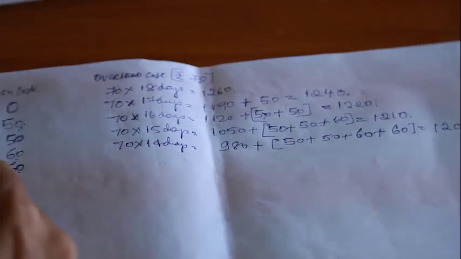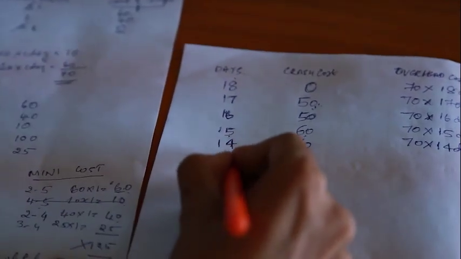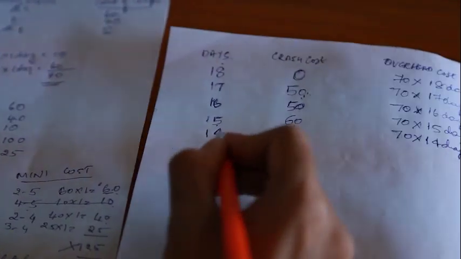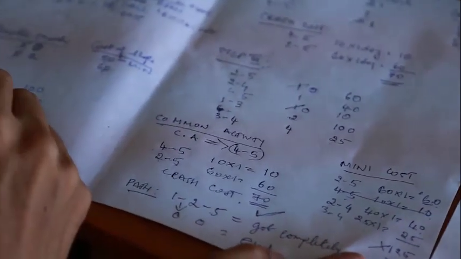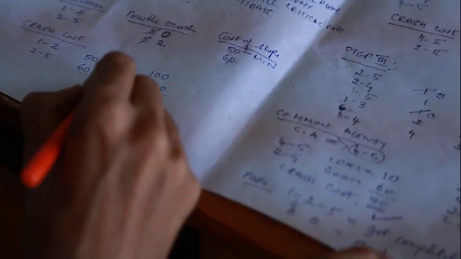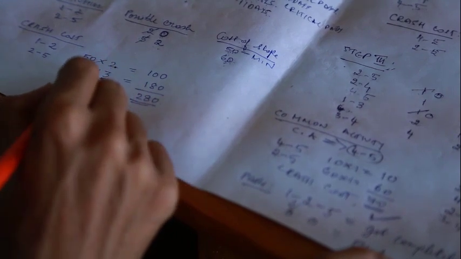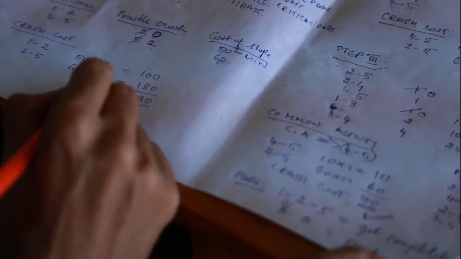Next, for the 13th day, the 15th, 14th and 13th day are included in the 60 rupees for 3 days.